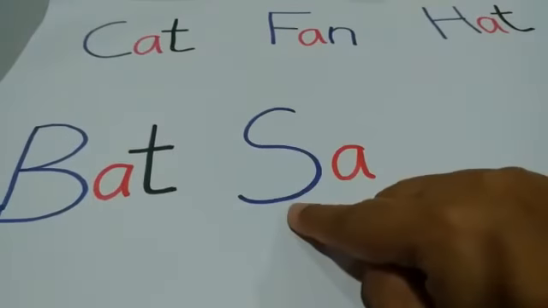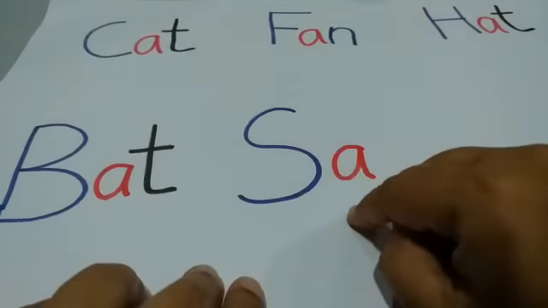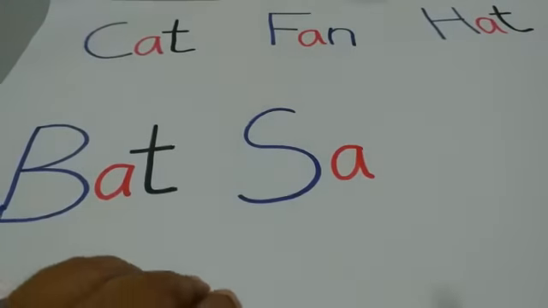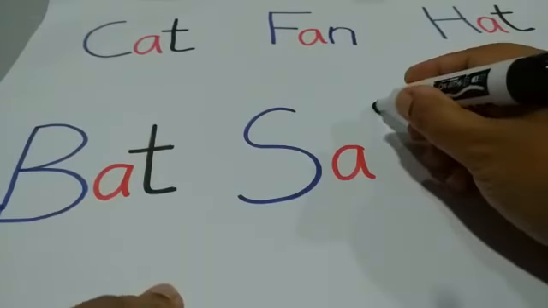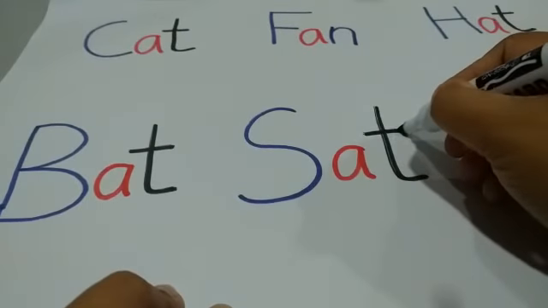What is this? S and A. How do you say S and A? Sa. Okay? So now teacher is going to put one more letter. And what's this letter?